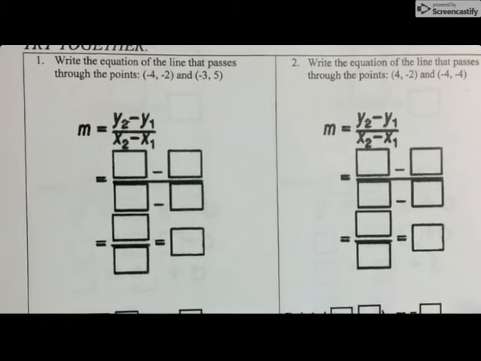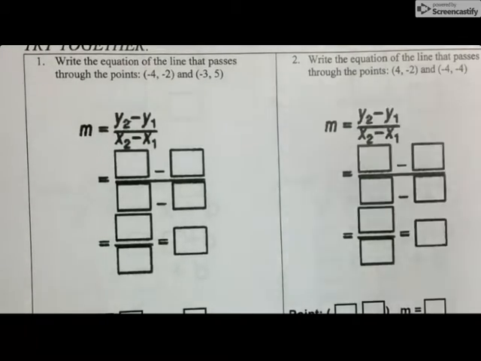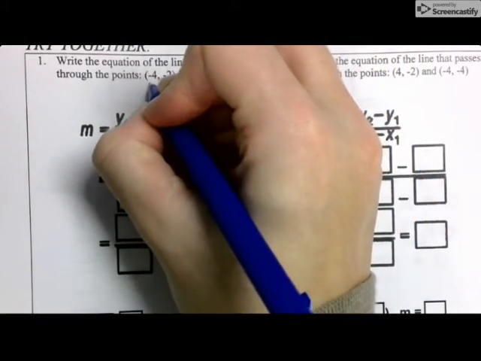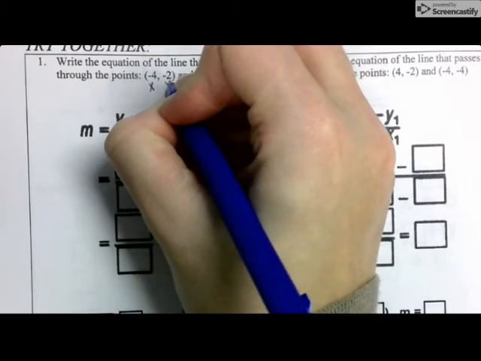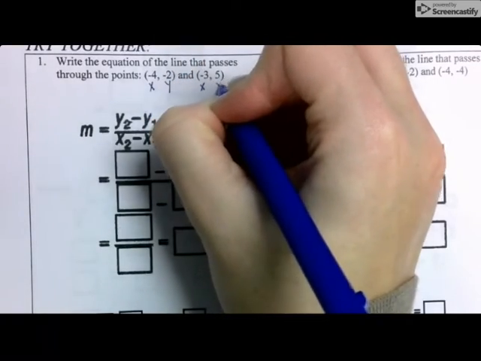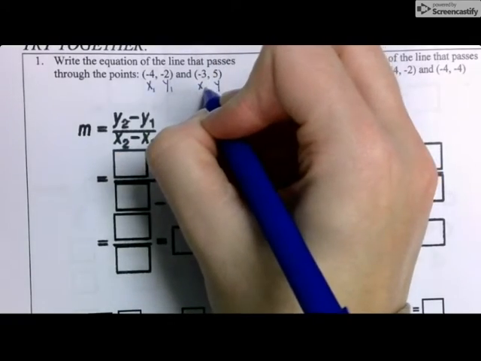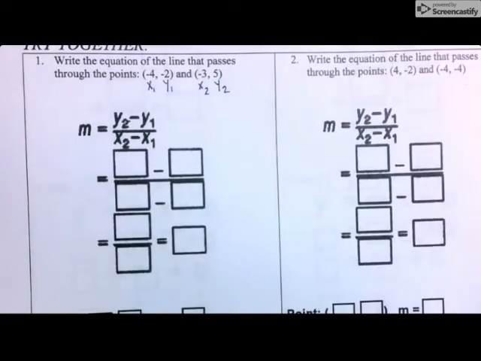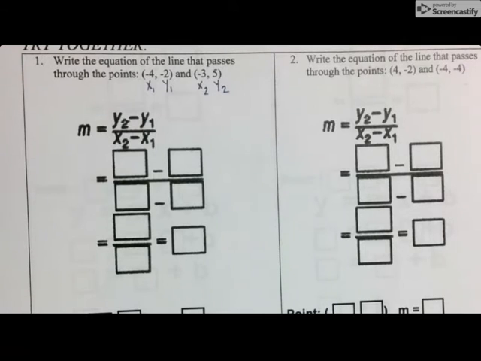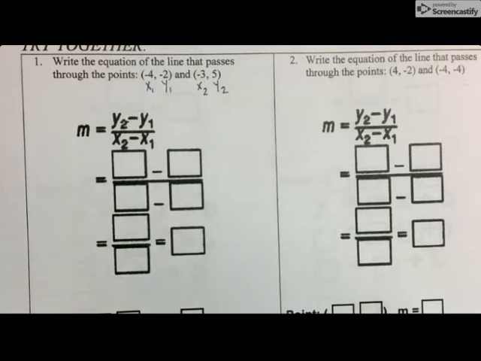Remember, when we do this, let's label our points. So we have x, y, x, y. I would plot this one first and this one second. So I just add a little 1 next to the x and y for -4, -2, and a little 2 next to the x and y on -3, +5.